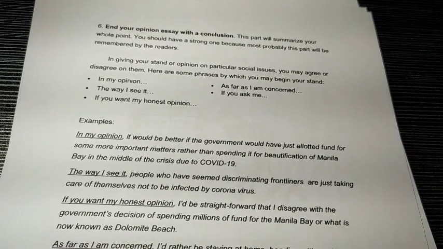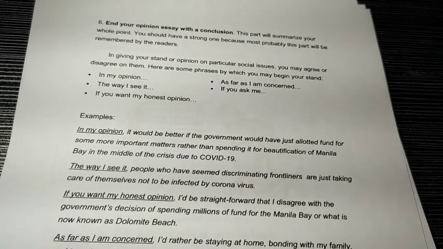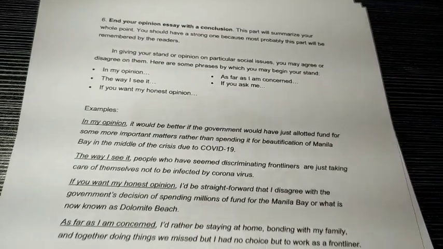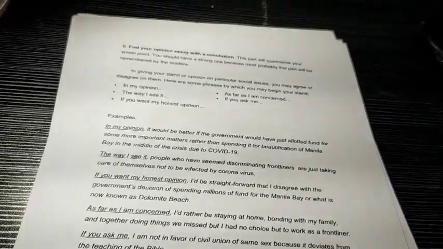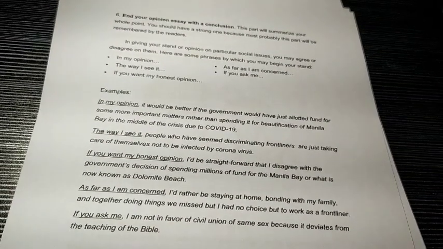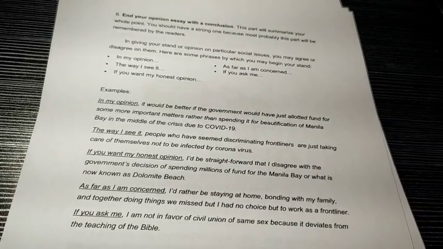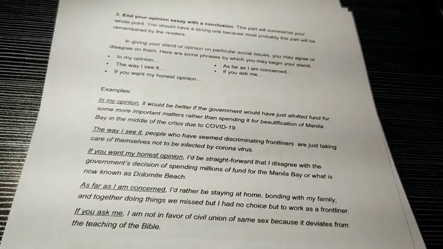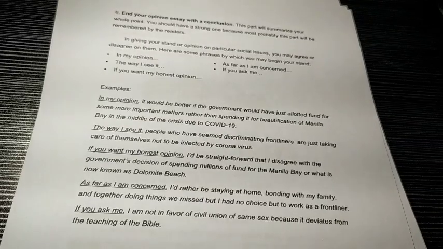If they do something because they are really hooked by your opinion essay, you are a successful writer also. Examples are: In my opinion, it would be better if the government would have just allotted funds for some more important matters rather than spending it for beautification of Manila Bay in the middle of the crisis due to COVID-19.